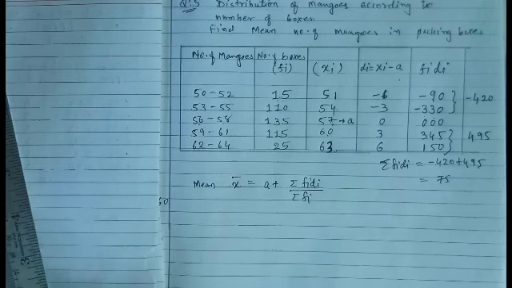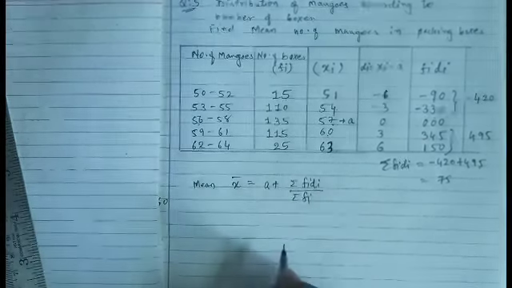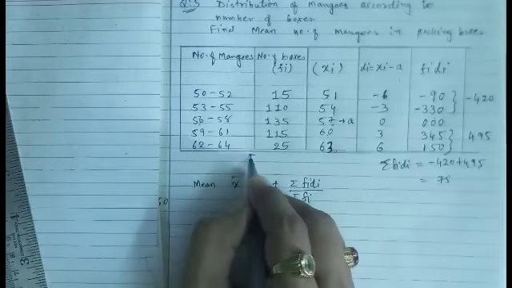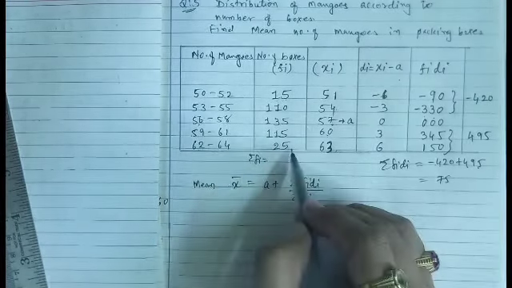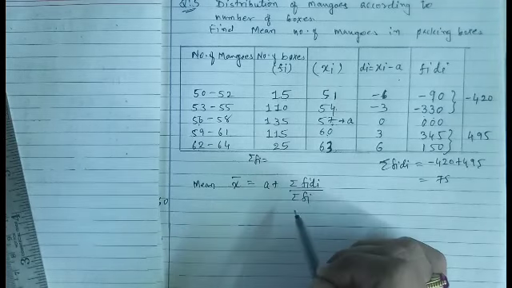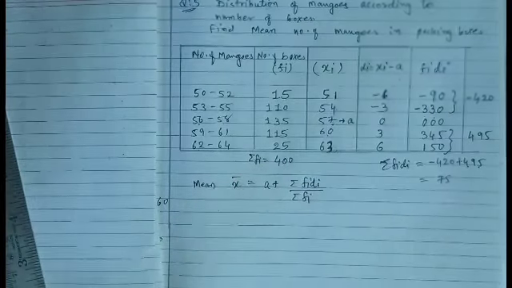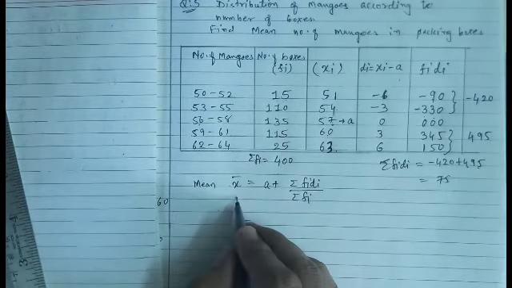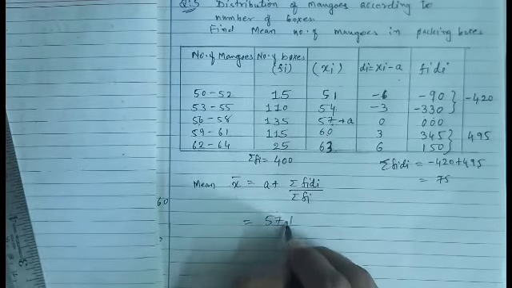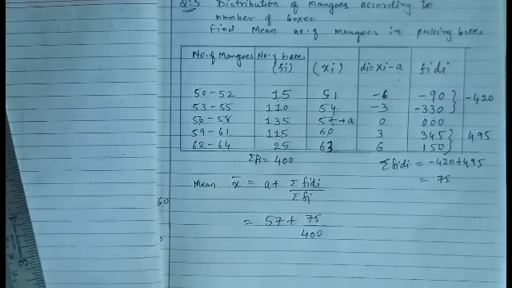Now we have to get mean, x bar. We know that the formula according to the assumed mean method is x bar equals a plus sigma fidi upon sigma fi. Here sigma fi is the sum of all the terms of fi. Here in the question total number of boxes is not given, so in this case you will have to do the sum of all these numbers. Do it yourself. You will get the total number of boxes as 400. Therefore sigma fi equals 400. Applying all these values, x bar equals a, that is 57, plus sigma fidi, it is 75, divided by sigma fi, it is 400.